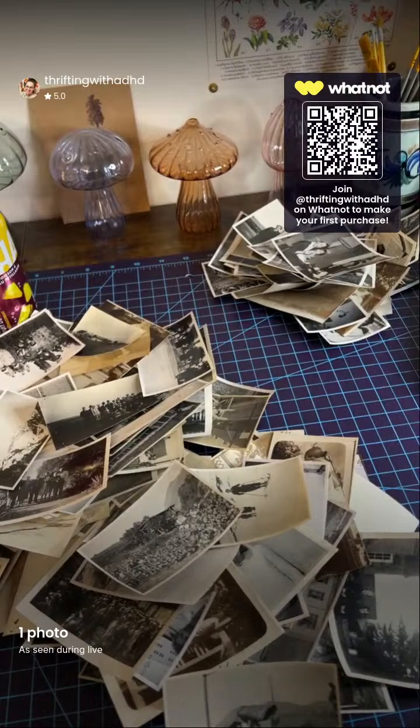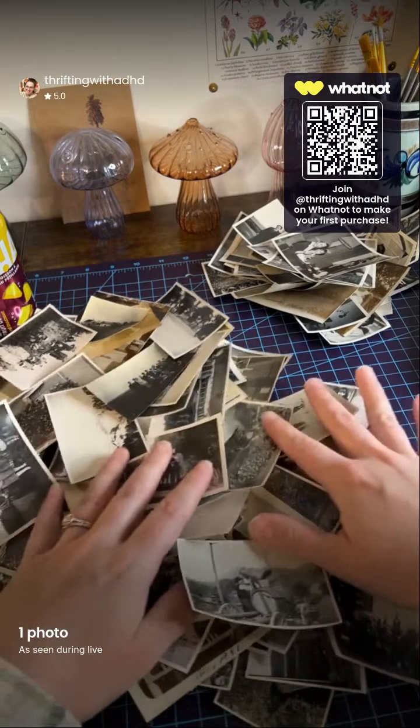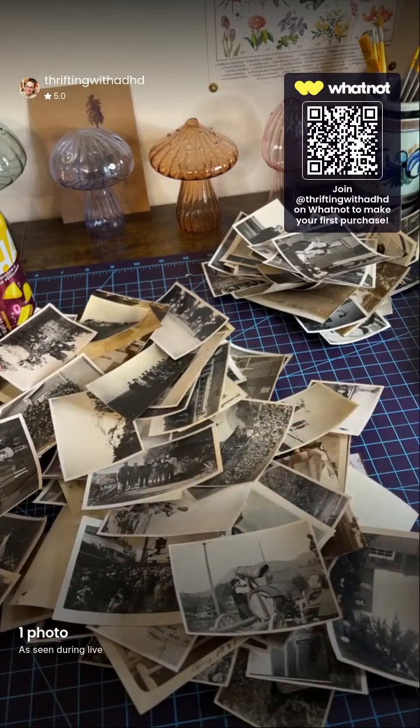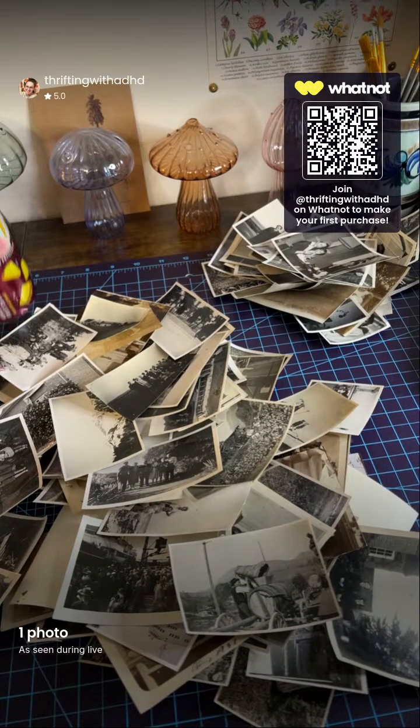Welcome in. How are you? So we are going through photos. These all originated in Denmark. Some of them are over 100 years old, so it's really cool to look through all of these photos.